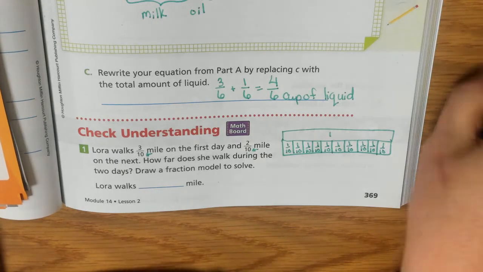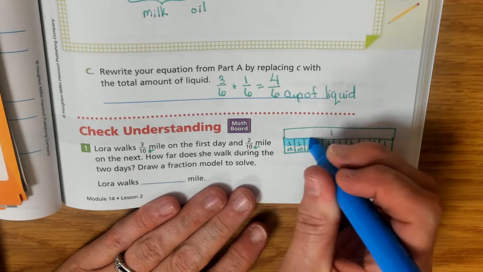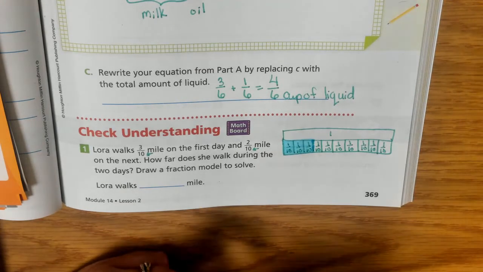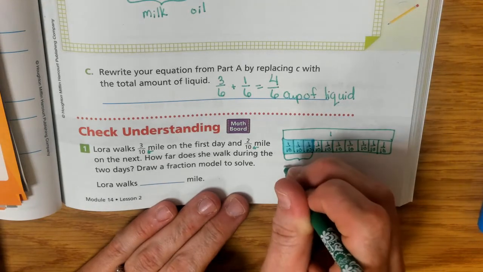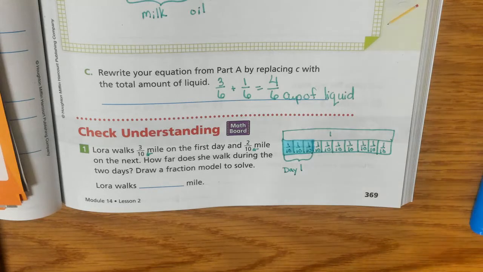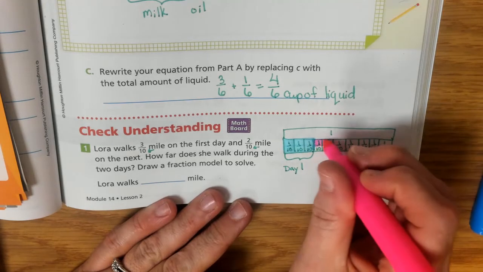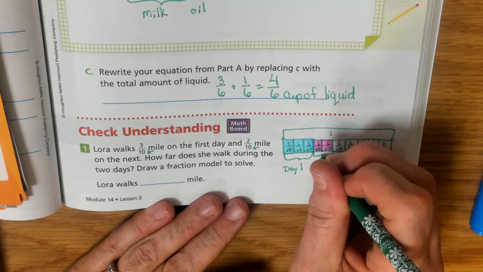And the first day, she walks 3/10 of a mile. So this would be day 1. Day 2, she walks 2/10 of a mile.